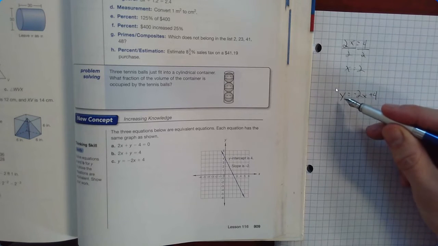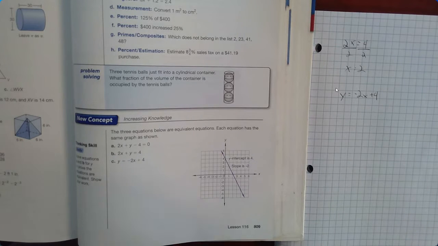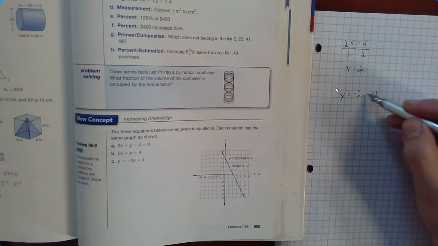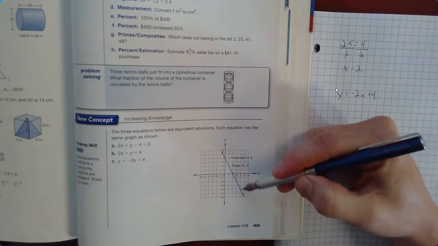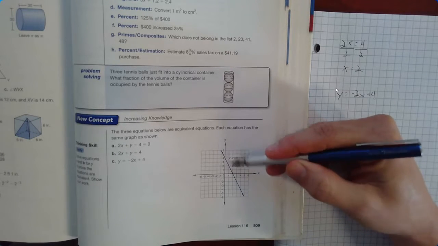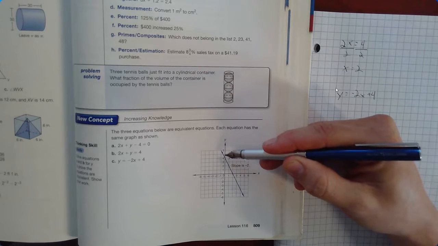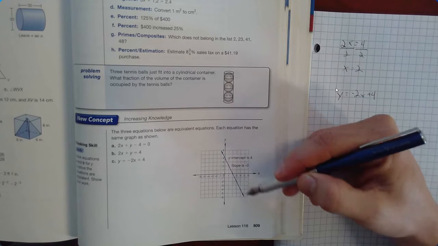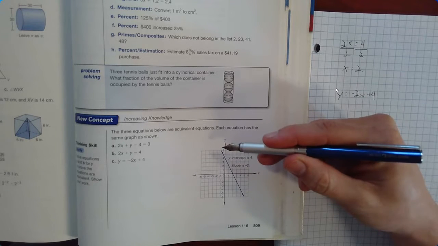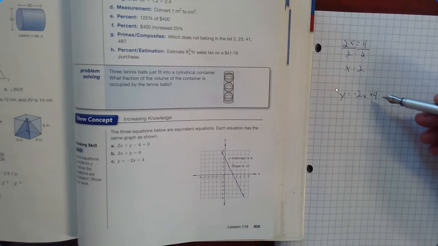However, even though there's infinite solutions, anytime y equals something, we can figure out what the x is going to equal. Okay? And so what this line does is it gives us every solution. Every possible solution is on this line, particularly because there's an arrow here and an arrow here that tell us that this line goes on forever.